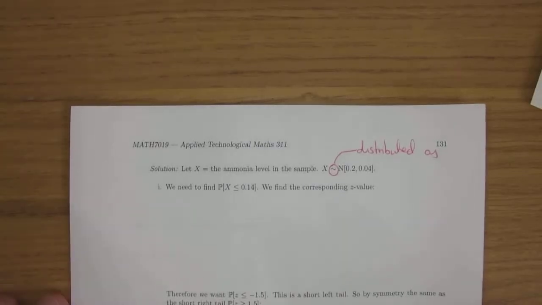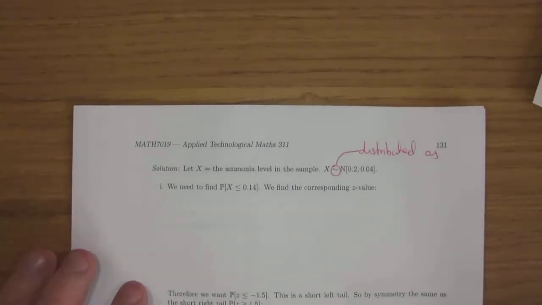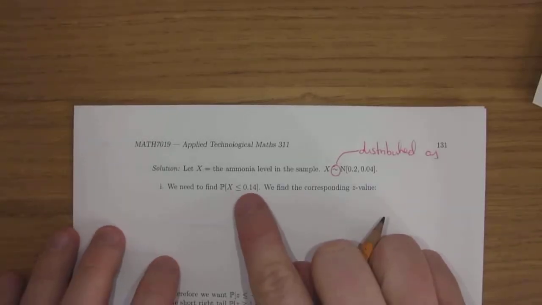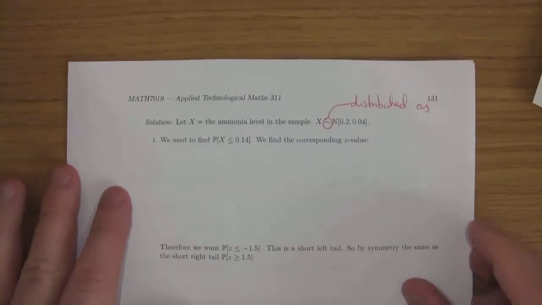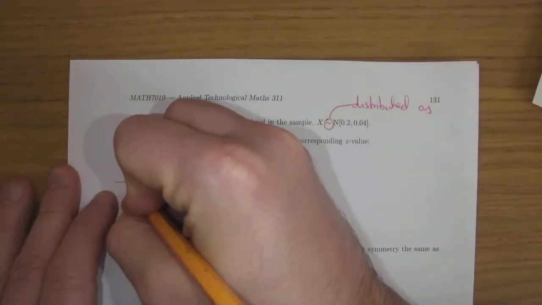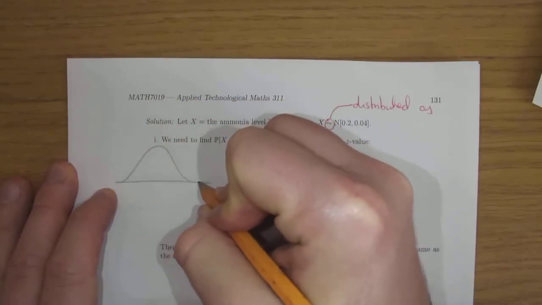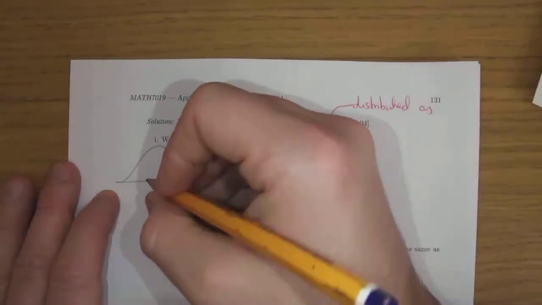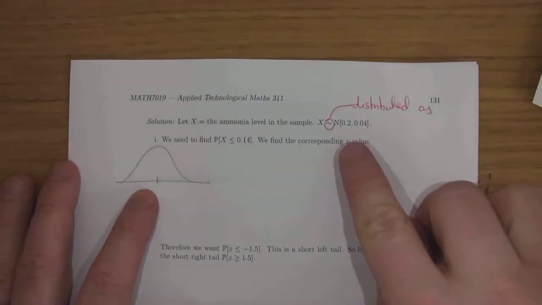So what are we looking at here? Let's draw some pictures. We're looking for the probability that X is less than 0.014. So let's draw the bell curve for that. I said, if you give me the right answer and it's communicated well, I don't mind. I recommend personally drawing something like this. So the average is 0.2.